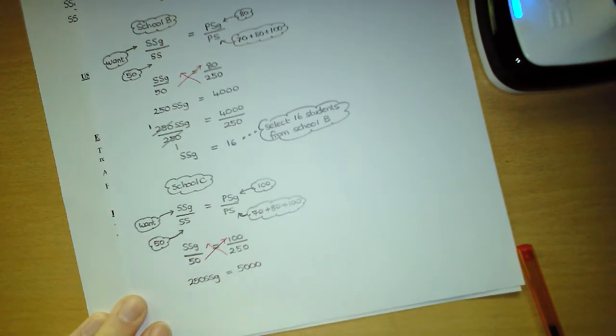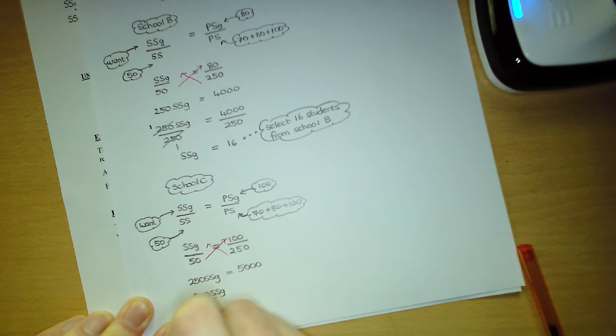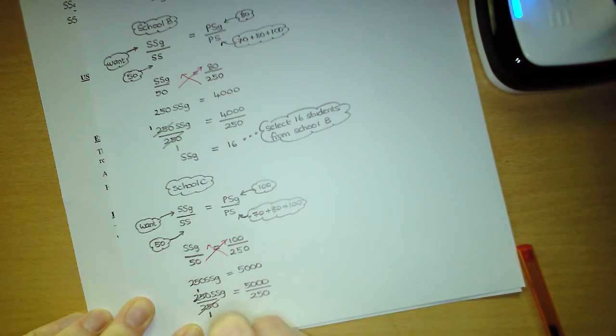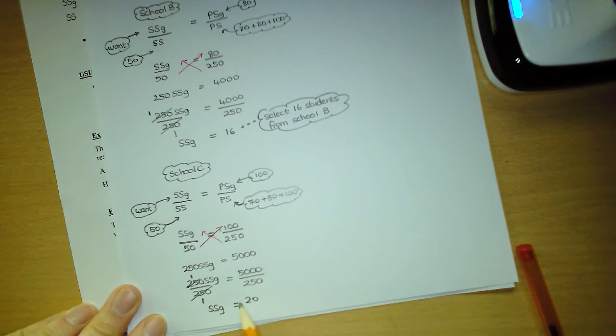Again, divide both sides by coefficient. And again, do some cancelling. 250s cancel over here. So we're going to be left with SSG. And then again, divide 5,000 by 250, and that's just going to give us 20. So what that means is the sample size of school C is 20. We need to select 20 students from school C to go into the overall sample.